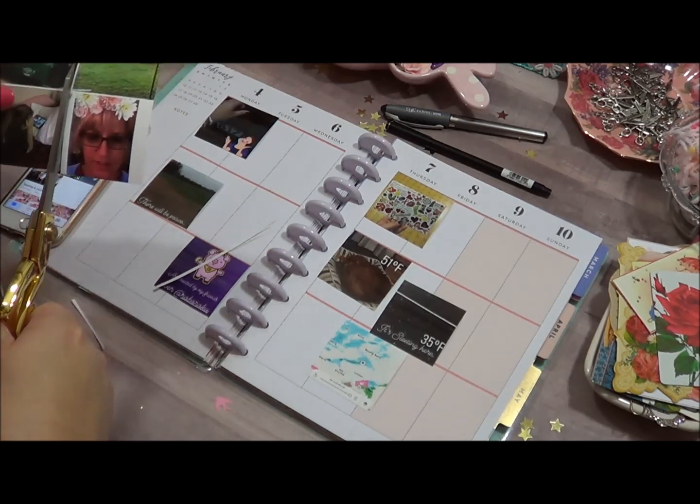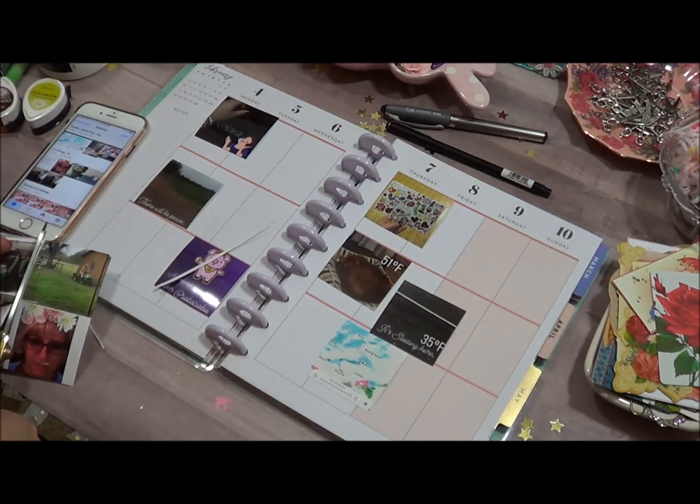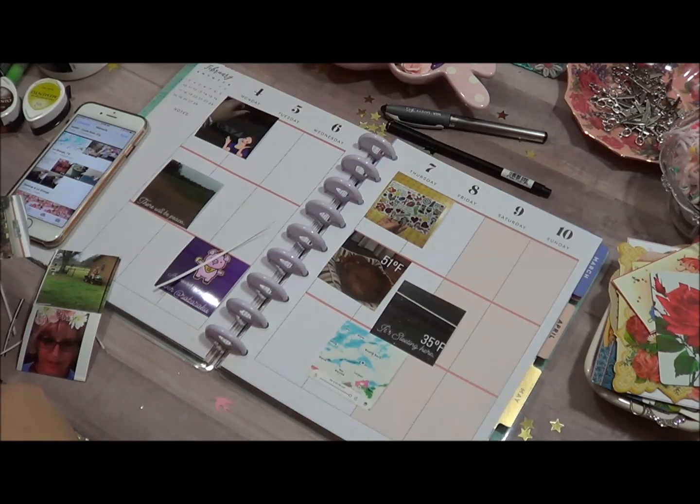So here is the next Friday night. My daughter's been hooked on Heartland.